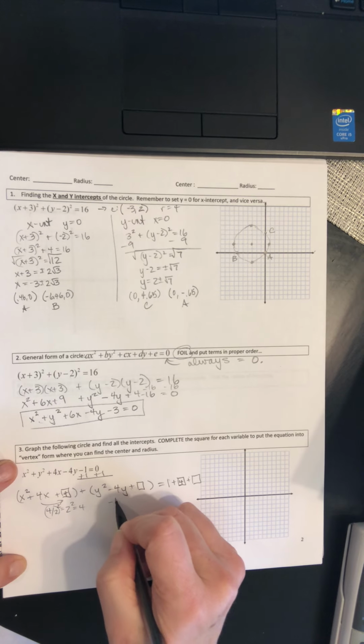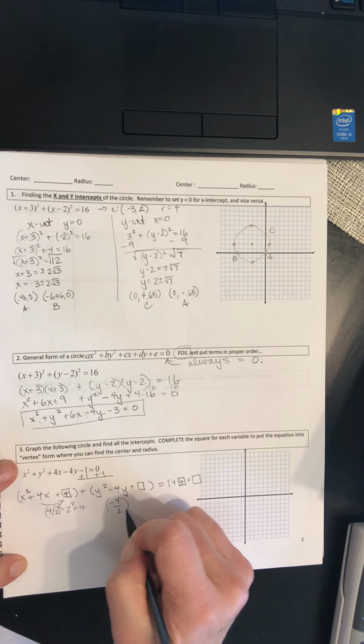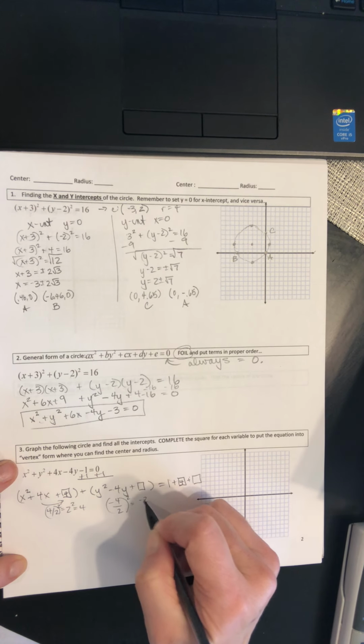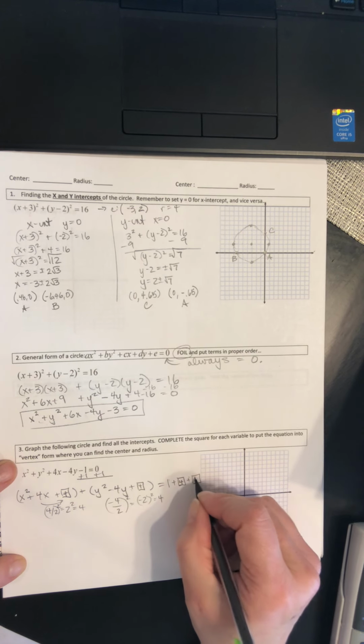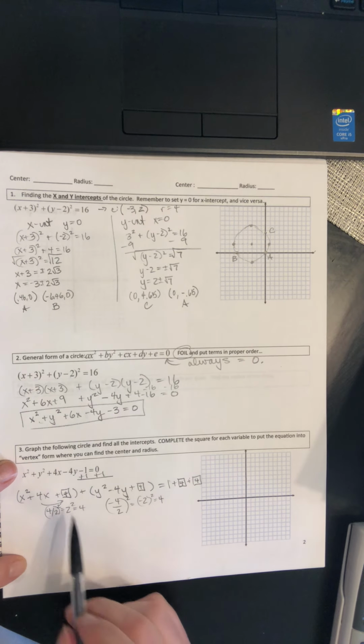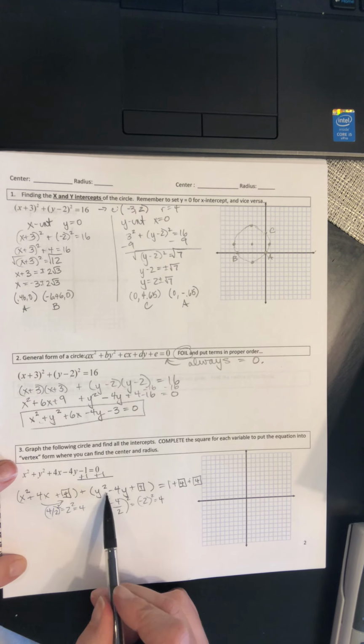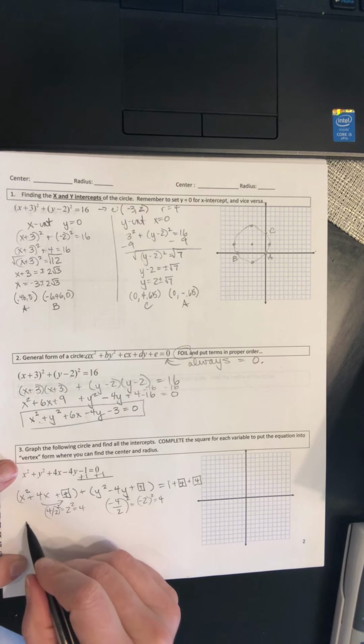Then this is -4, quantity squared, which is -2 squared, which again gives me a 4. I'm going to add 4 again. Okay, so now I have a perfect square trinomial for the x's and for the y's.